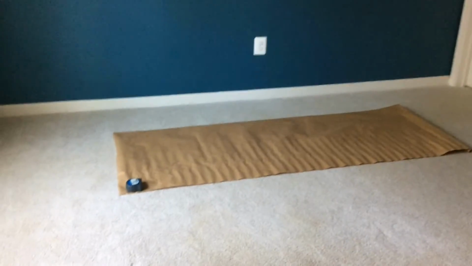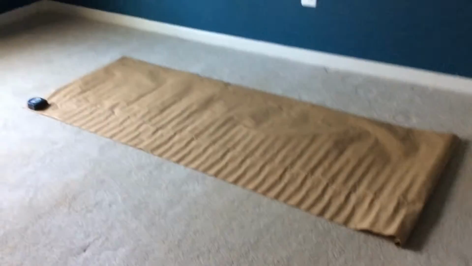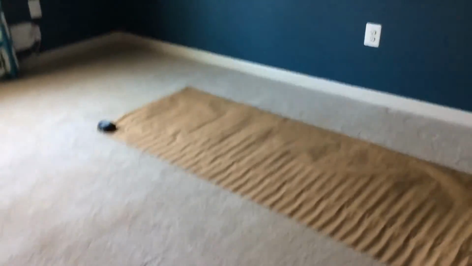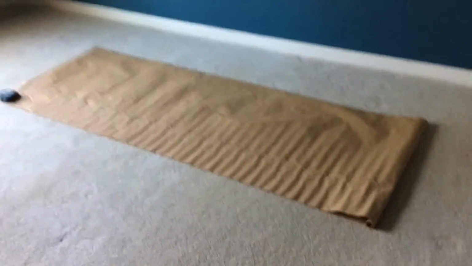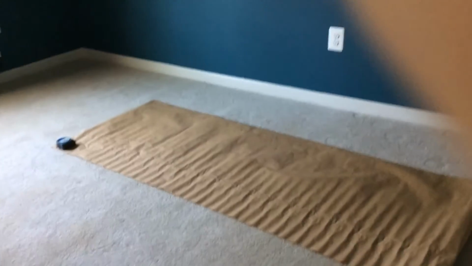On the measuring tip, before you bring in heavy furniture, invest in a very inexpensive roll of craft paper. You can get it at any store that has paper wrap, or get these rolls at Home Depot. And what you can do with this is basically measure out what you think the size of the furniture should be for the room before you go and buy it.